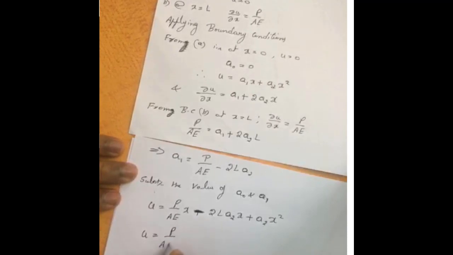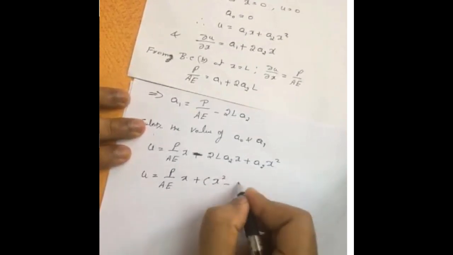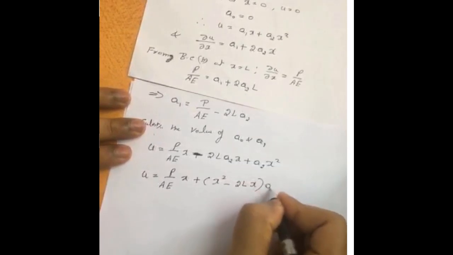Now u is equal to P by AE into x plus, if you take a2 common, x square minus 2Lx into a2.